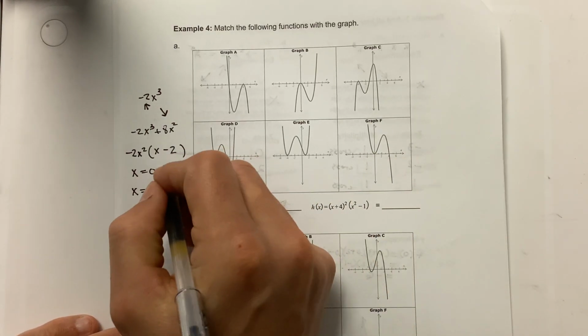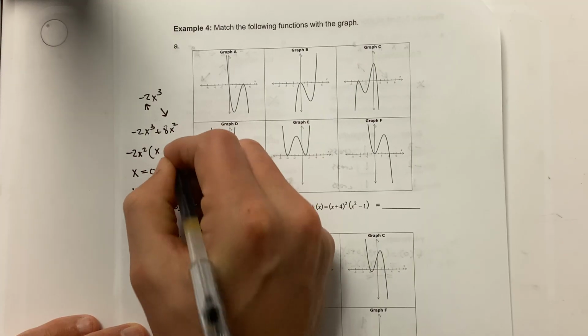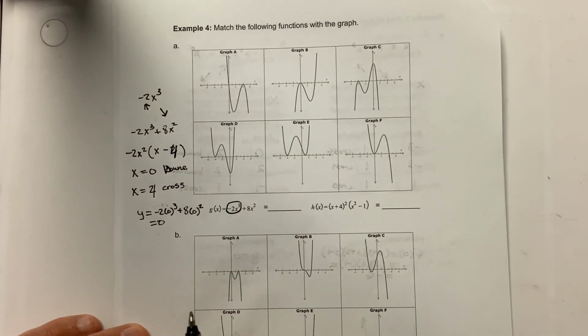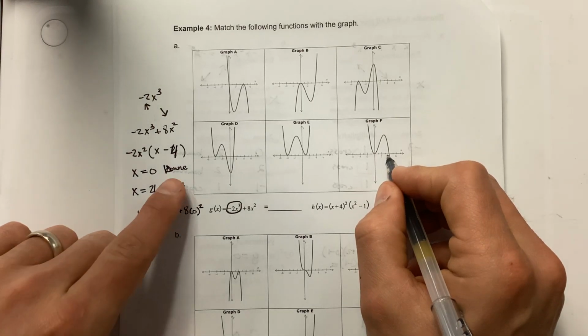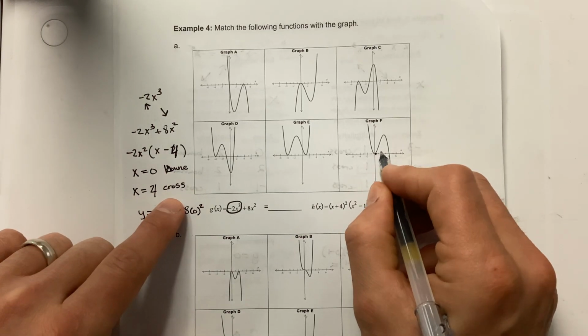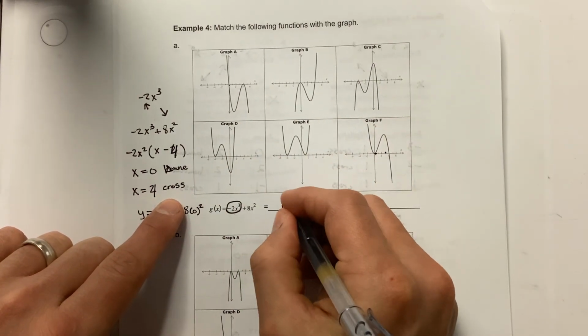I think up here, did I get my 0 wrong here? That should be a 4, yeah. I'm like, wait a second here. So this is a 4. All right, so it goes through 0 and 4. Now does it bounce off of 0 and cross through 4, where this one crosses through 0 and bounces off of 4? So this is going to be F.